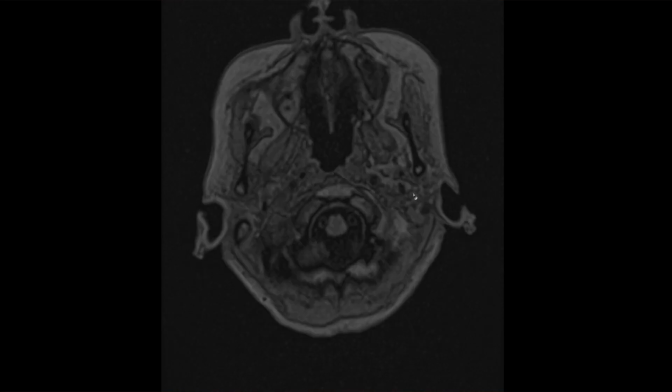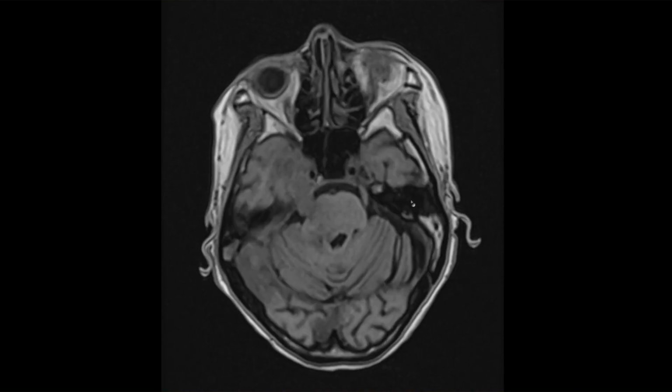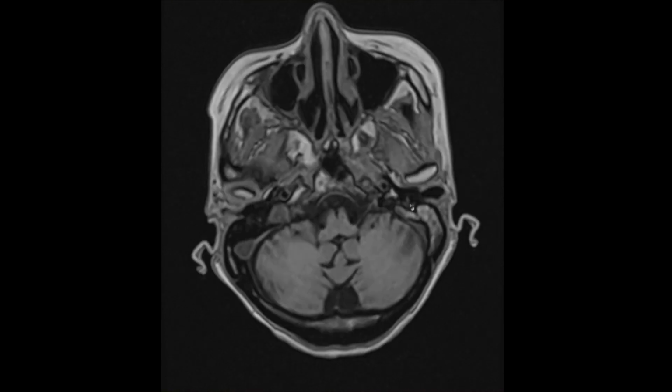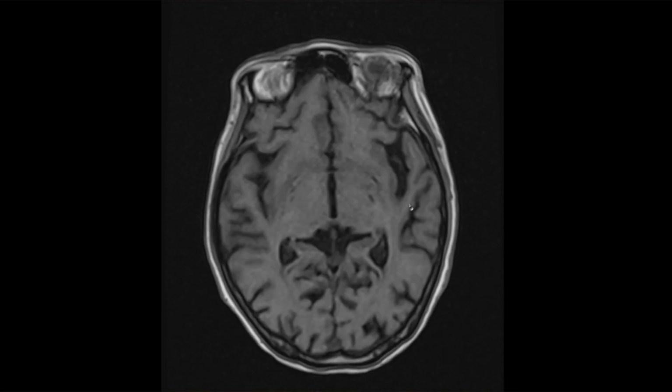You can look at soft tissues here. You can look at bones. MRI is not great for bones. It's not great, necessarily, for vessels and other things. But this is a really good anatomy sequence.